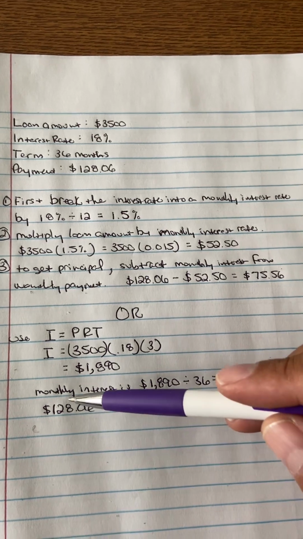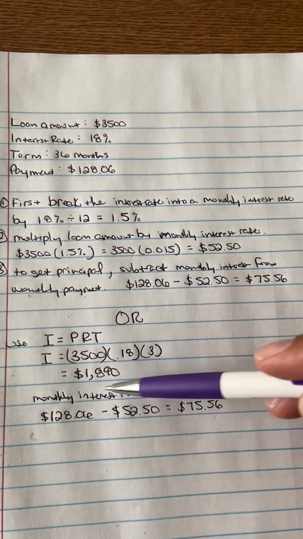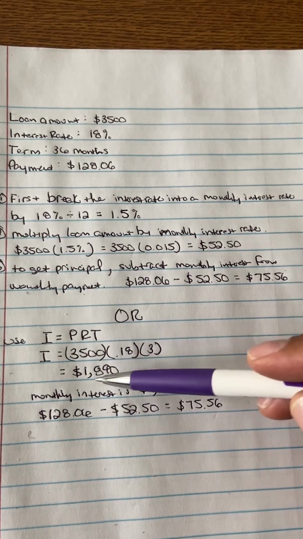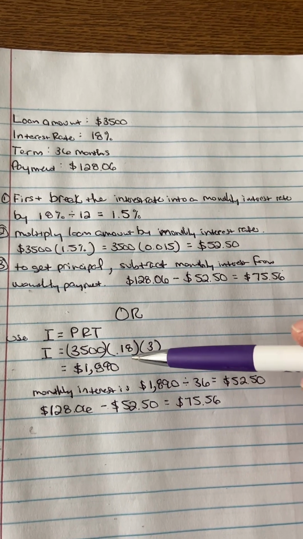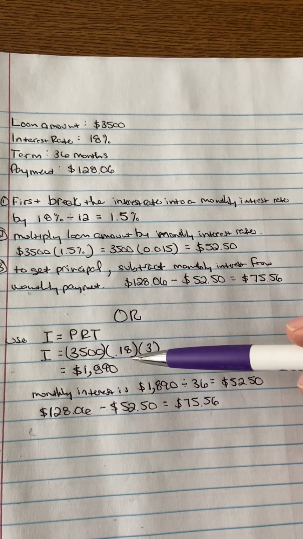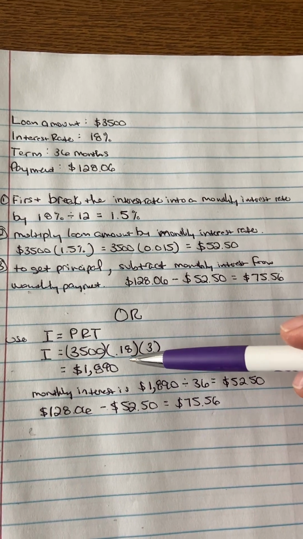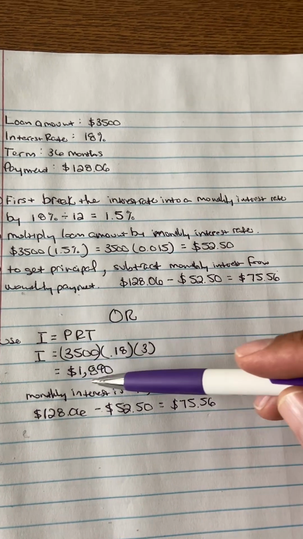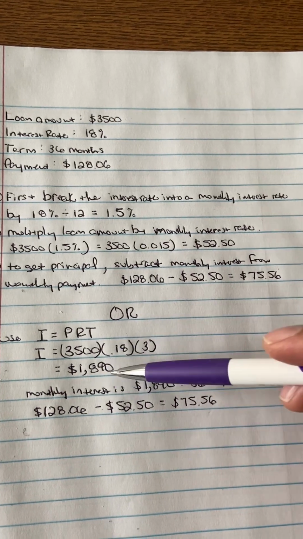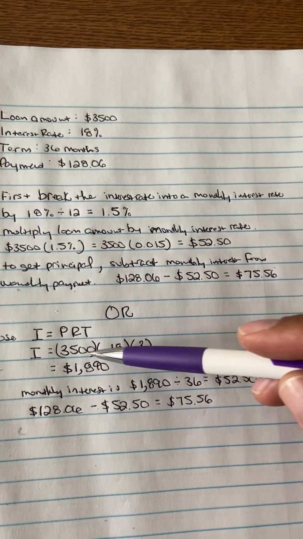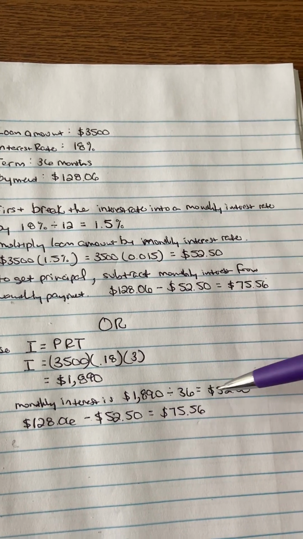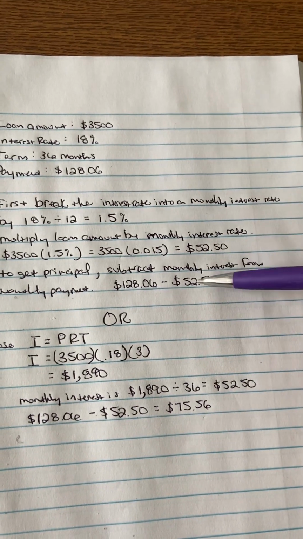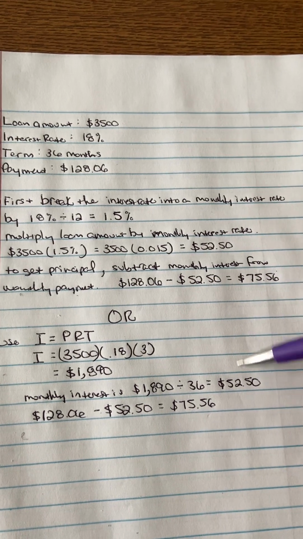I've been there. So this is for the whole 3 years. 3 years is made of 36 months, because it's 12 months in 1 year and you have 3 years, so 12 times 3 is 36 months. So you can take this number and break it down into 36 equal parts because it's 36 equal payments. So 1,890 divided by 36 is also 52.50, just like we got up here, so $52.50.